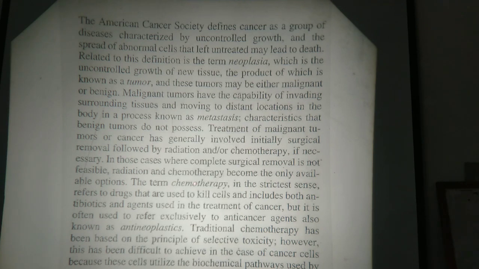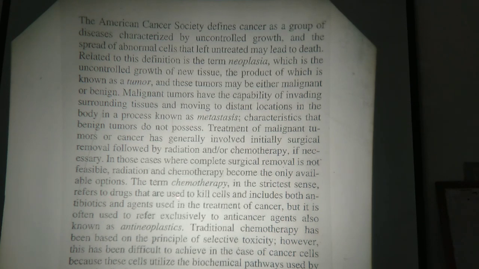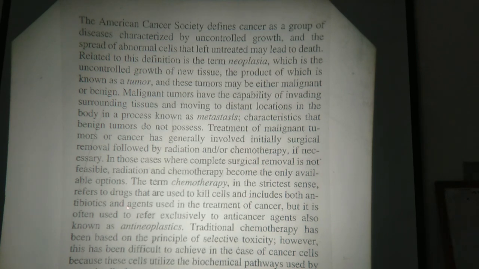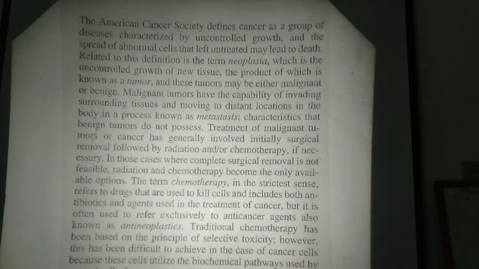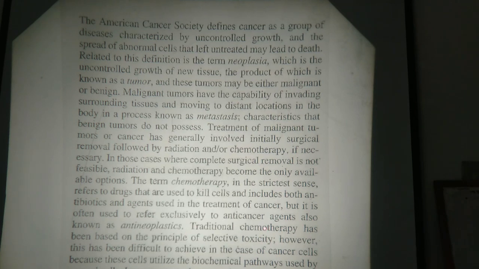The term chemotherapy in the strict sense refers to drugs that are used to kill cells and includes both antibiotics and agents used in the treatment of cancer. But it is often used to refer exclusively to anti-cancer agents, also known as antineoplastics. Traditional chemotherapy has been based on the principle of selective toxicity.